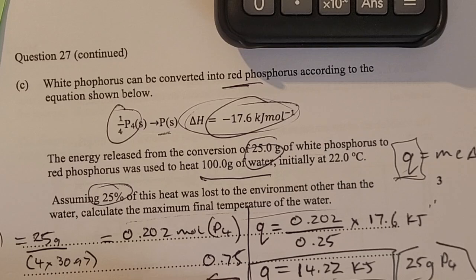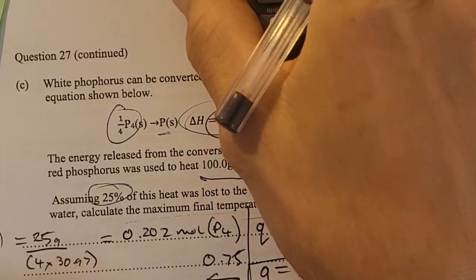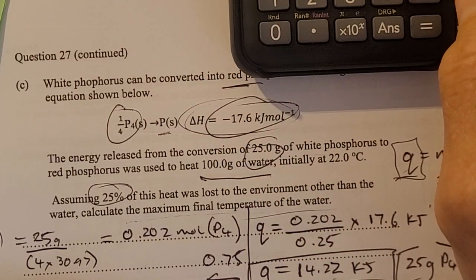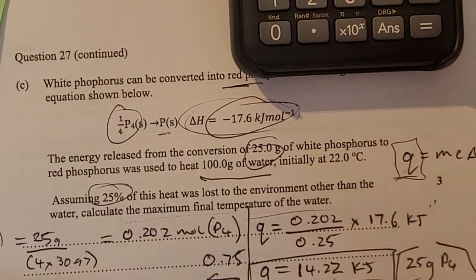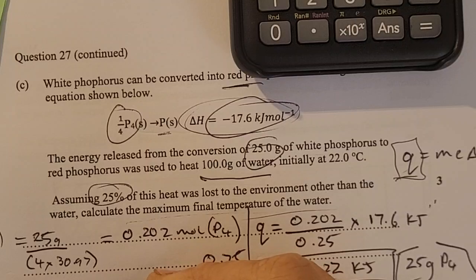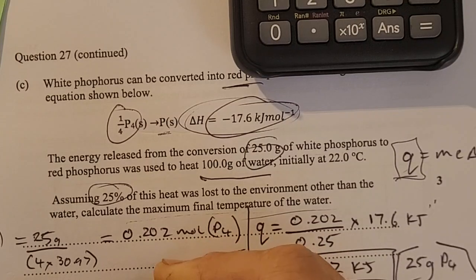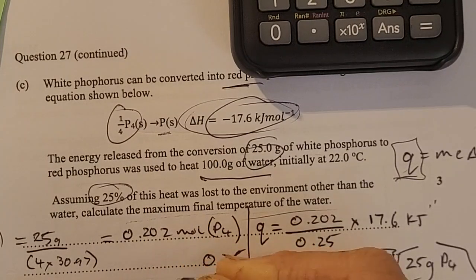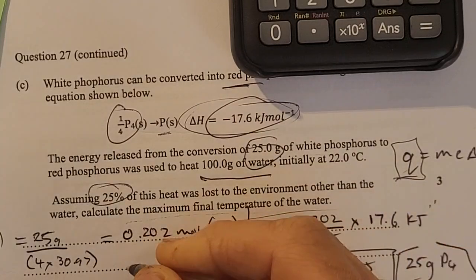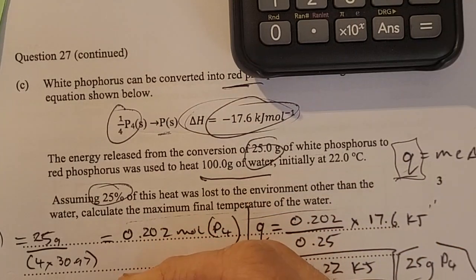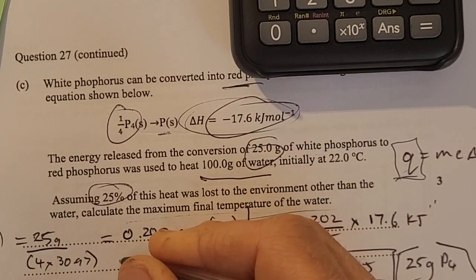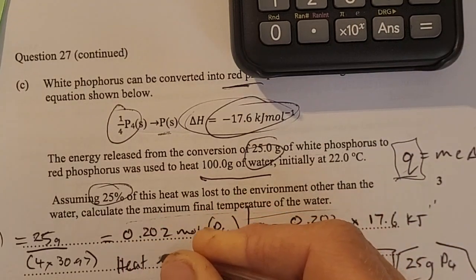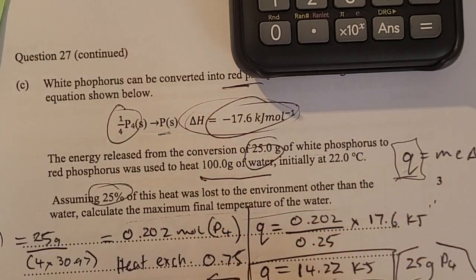So we're assuming that this number is smaller. So times it by 0.75. So the amount of heat is 10.67 kilojoules. Q equals heat exchanged. So we'll just change that. Okay, that should fix that up.